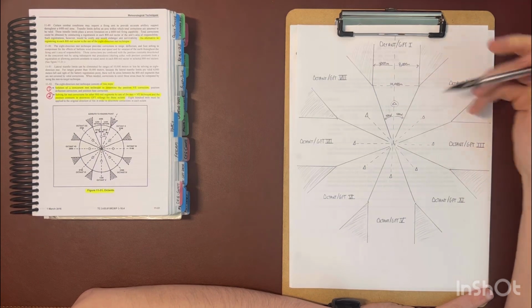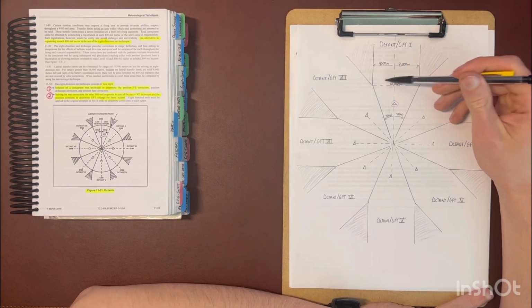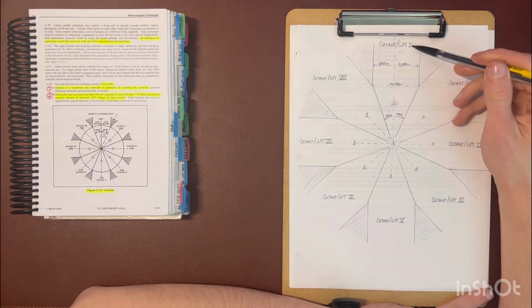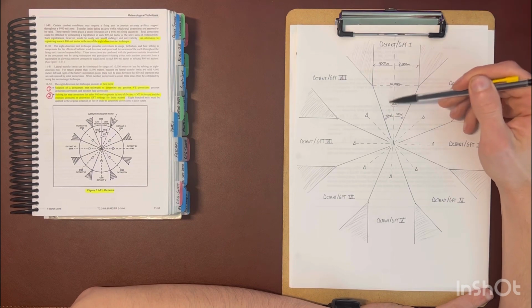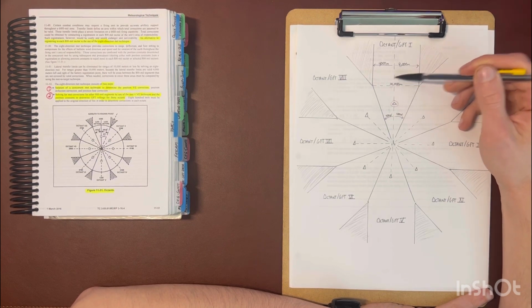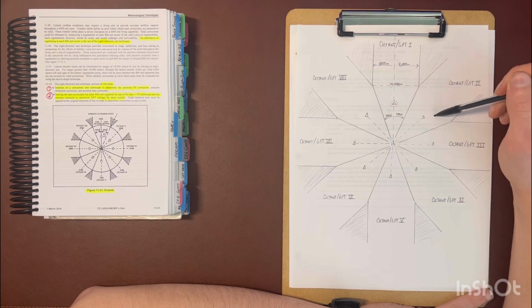So basically, if a target plots anywhere inside of this octant, right here, I can use my GFT setting I calculated right here for this registration. But it's saying, what if a target plots outside of that octant? What if a target plots over here, right?